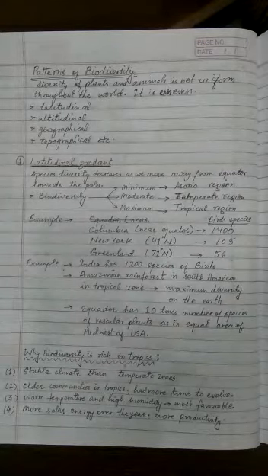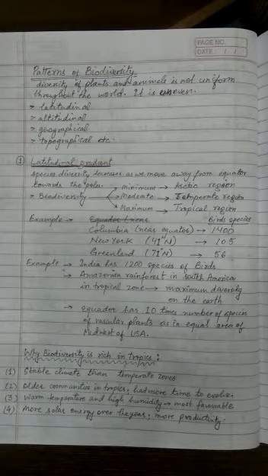So the topic is the pattern of the biodiversity. Let's go through the notes also side by side. The diversity of plants and animals is not uniform throughout the world. It is uneven. So there are various types of patterns of biodiversity possible.